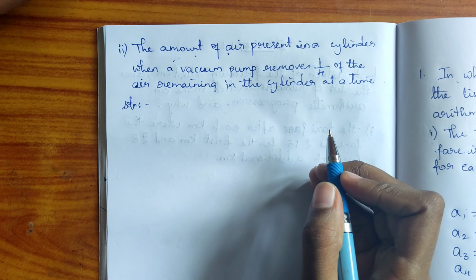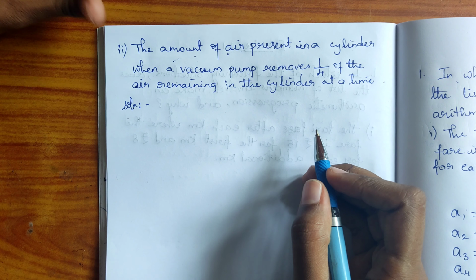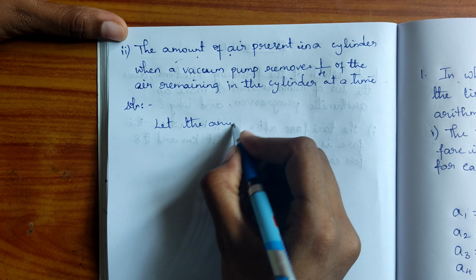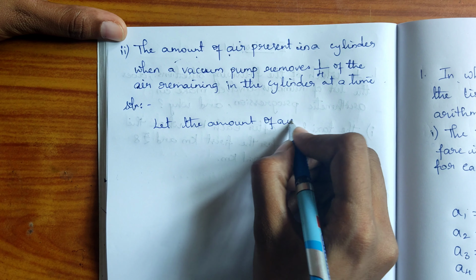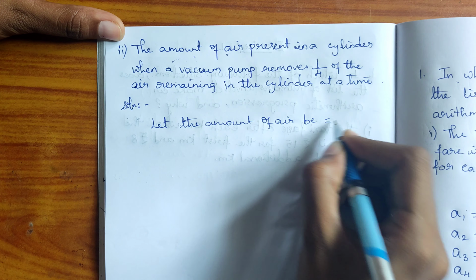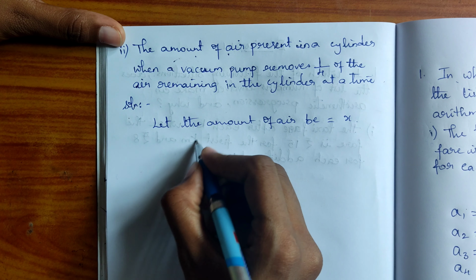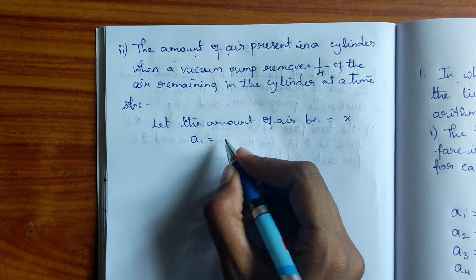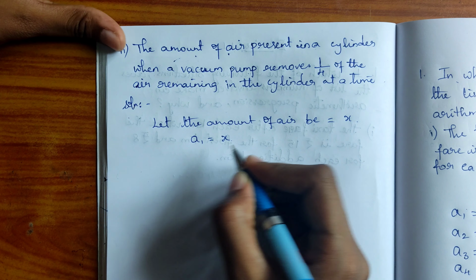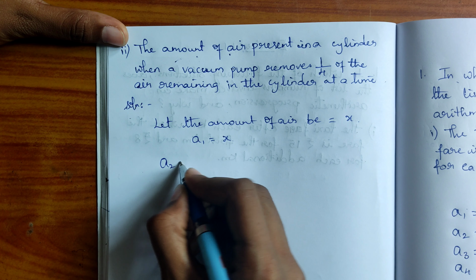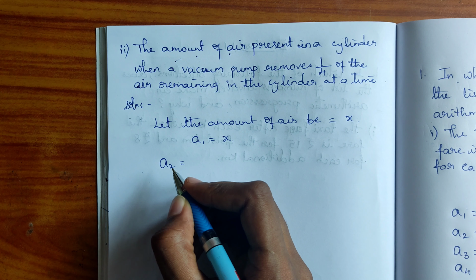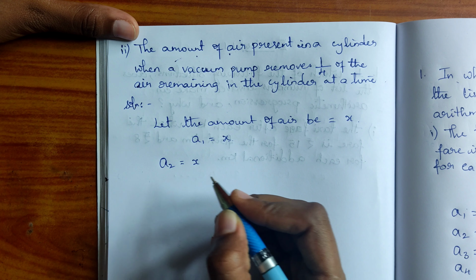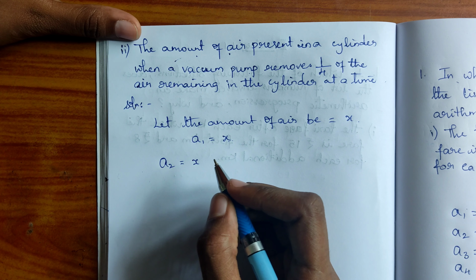But we don't know the amount of air present in the cylinder at the beginning. So let us consider the volume of the air present in the cylinder to be X. So the first time, the amount of air present in the cylinder is X. So the first term is X. Let us find the second term, which is the amount of air in the cylinder when 1/4 of that air is removed. In the beginning, the amount of air present in the cylinder is X.